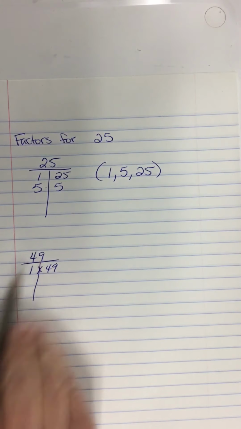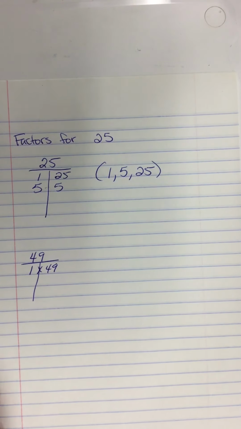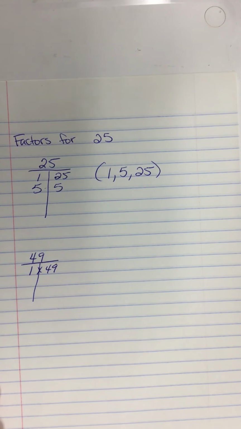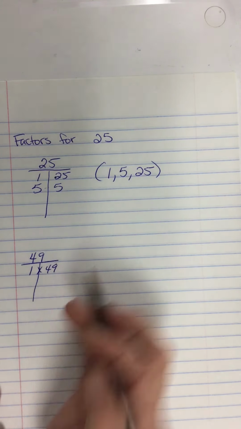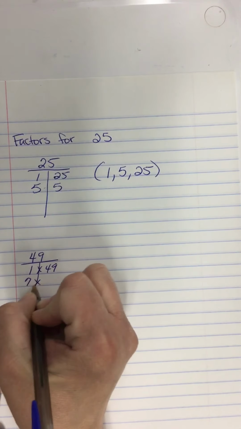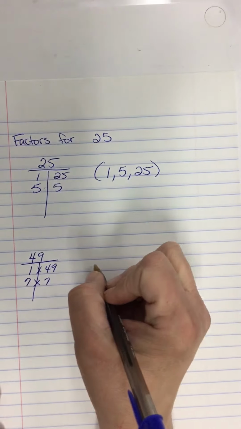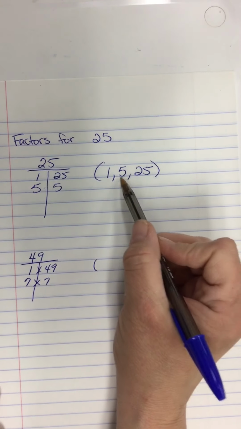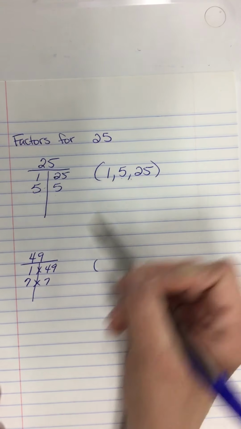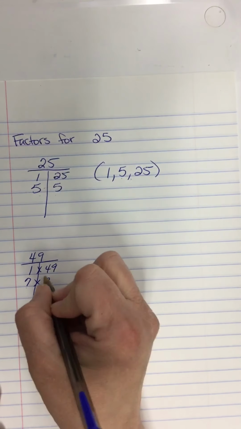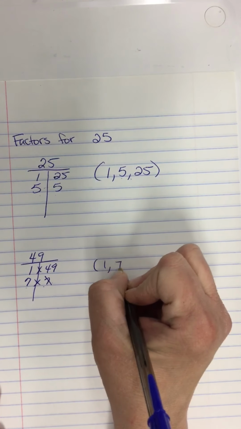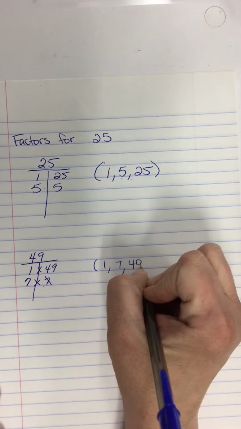It ends in a 9, so 2 is not going to go into it. 4 plus 9 is 13, so 3 doesn't go into it. 4 is not going to go into it. 5 doesn't go into it. 6 isn't going to go into it. The only thing that's going to go in is 7. 7 times 7 is 49. Okay, so when I list my factors, remember I don't need to list 7 twice, do I? So I have a double, so I'm only going to list it once. 1, 7, 49.